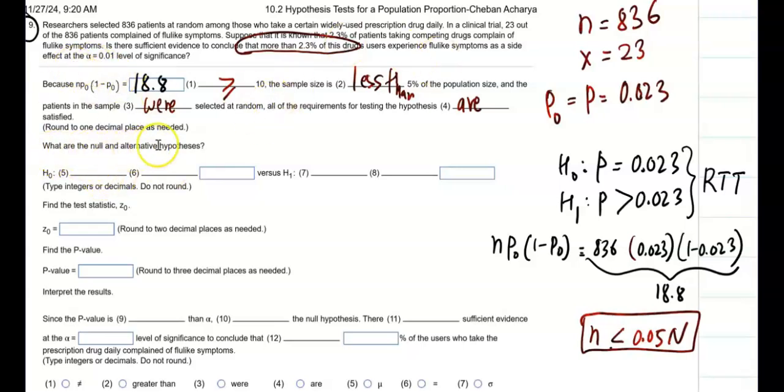Now, what are the hypotheses? Again, I wrote the hypotheses here, and you select the option. H0, p equals 0.023, versus H1, p is greater than 0.023. Okay, that's how you select.